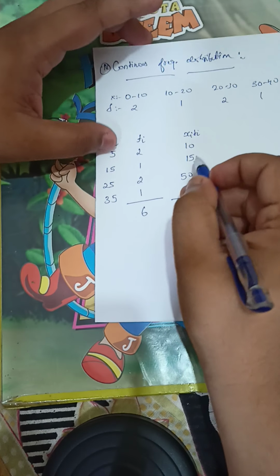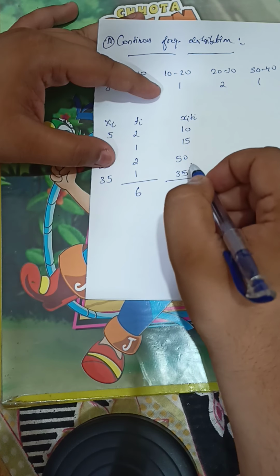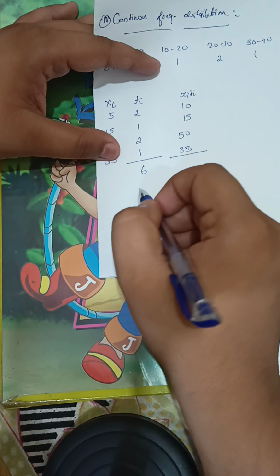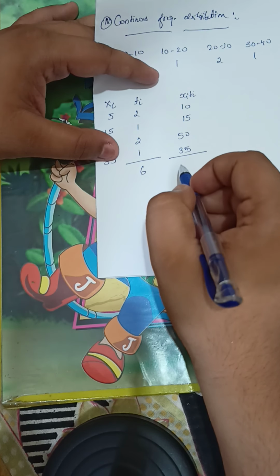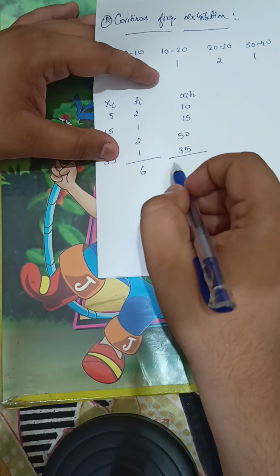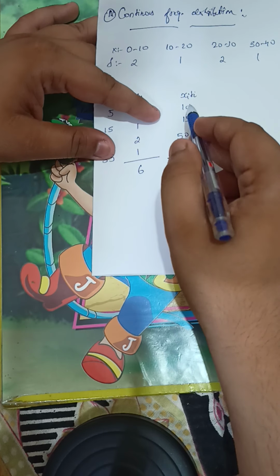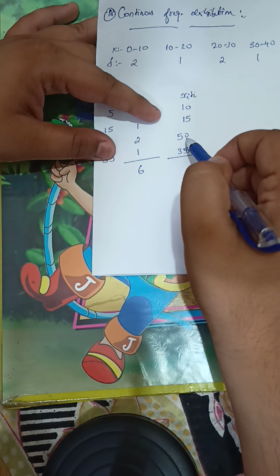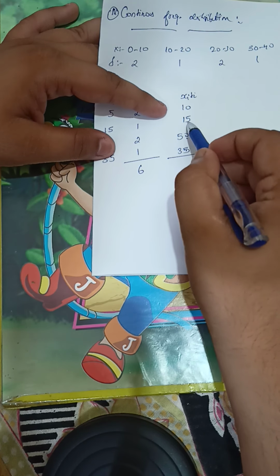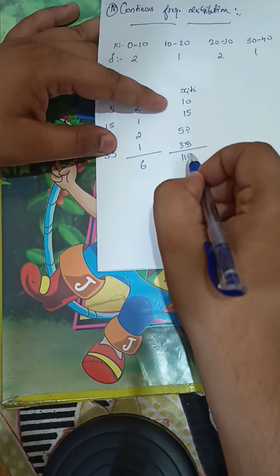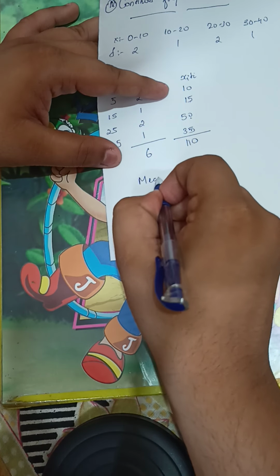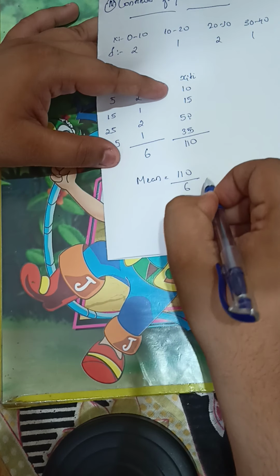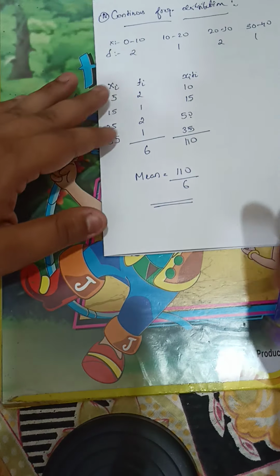If we calculate, we can find the mean as summation xi fi by summation fi. So the summation of xi fi is obtained as 10 plus 15 plus 50 plus 35, which is 110. I think my calculation is correct, or you can correct it in your notes. Okay, so this is the mean of this distribution.